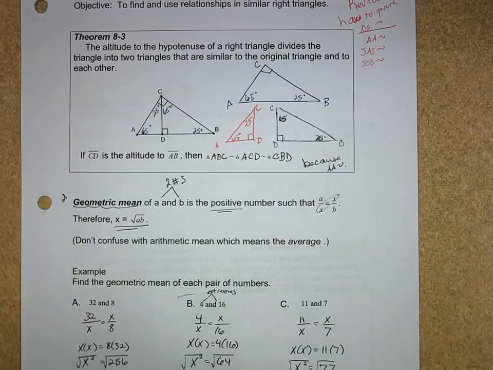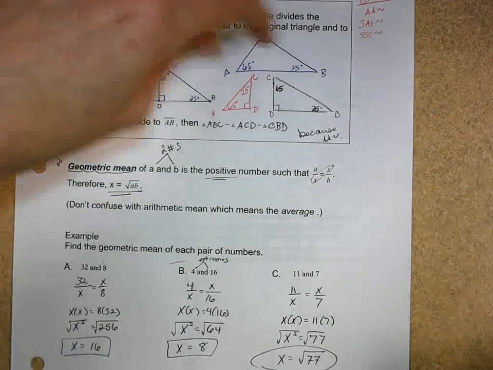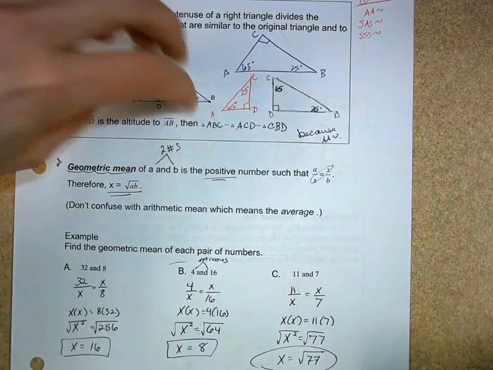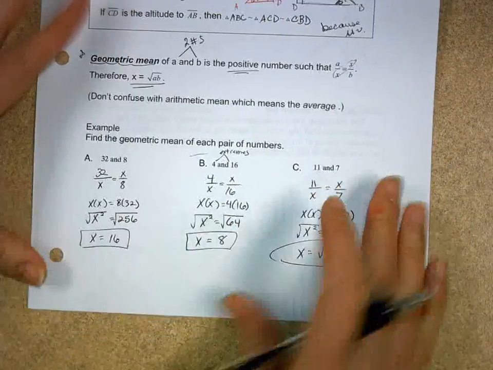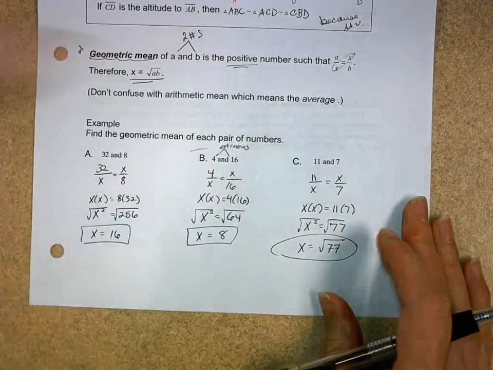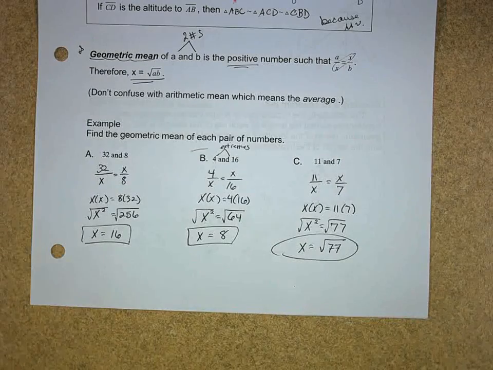So we're going to use the fact today, these two things, that I can get three similar triangles out of this diagram, and I'm going to use geometric means to find the missing side lengths using similarity. All right, we're going to go to the next page, and we're just going to start practicing.